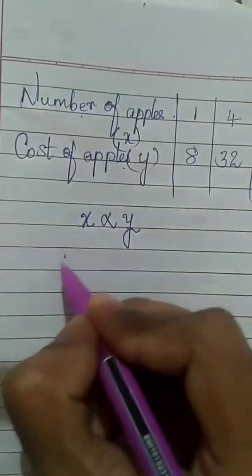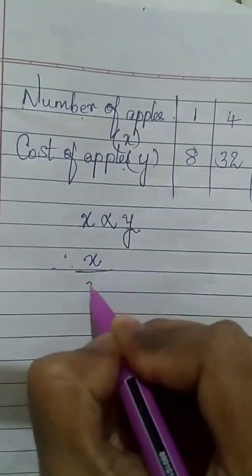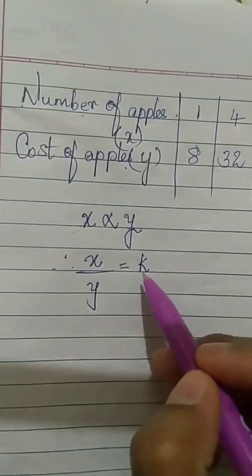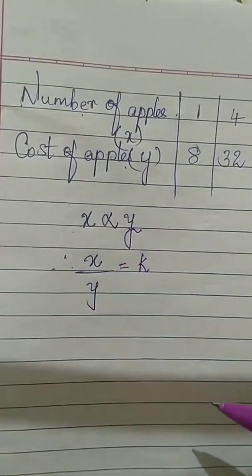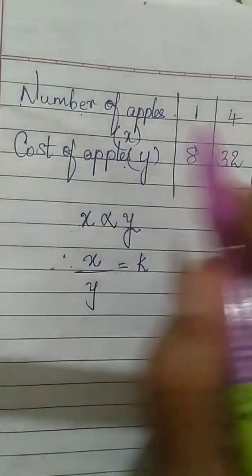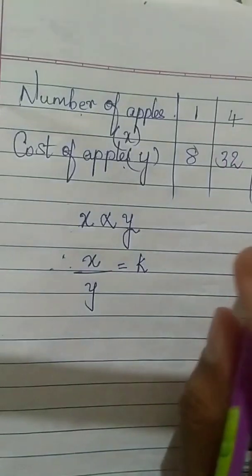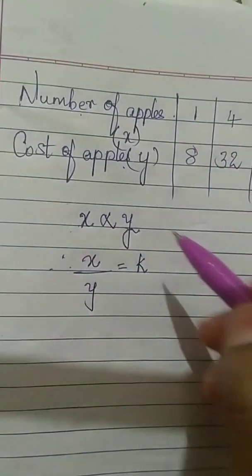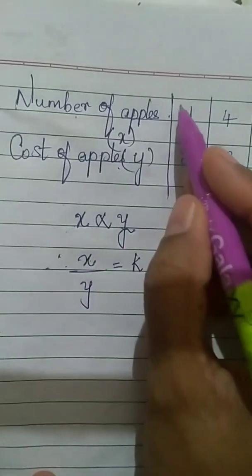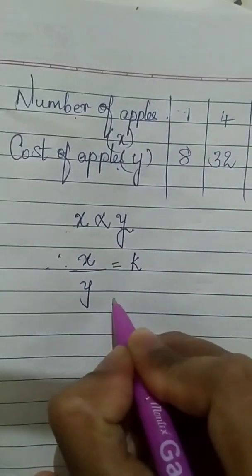So let us divide. Therefore, x divided by y will be a constant k. If I solve one sum, the remaining ones you will find easy. Now remember, you have to solve it by the variation method, not by applying the arithmetic method. So let us start. Do you know any quantity of x? Yes, you know x is 1.